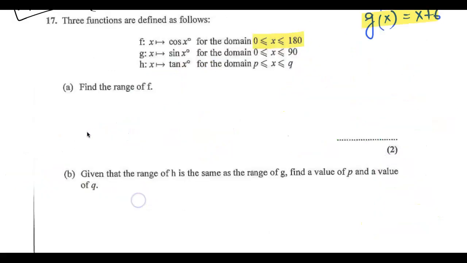Okay, so we have three functions over here, f(x), g(x) and h(x). f(x) is cos x. We have to find the range. Range means the value of y. Domain is given, which means the value of x is given and y we have to find. So the range of f, where f(x) is cos x.